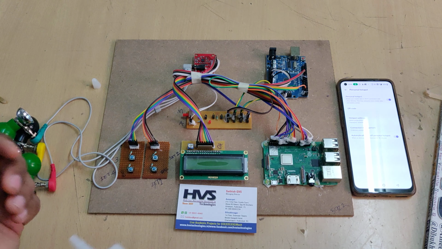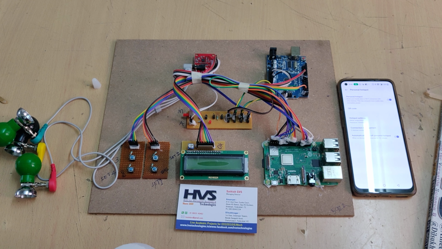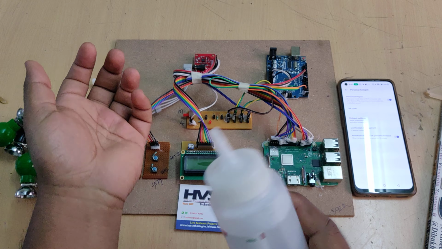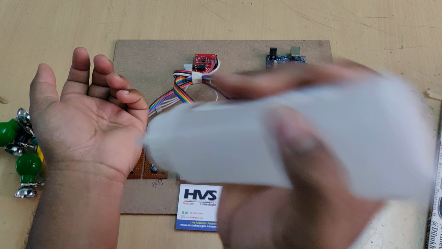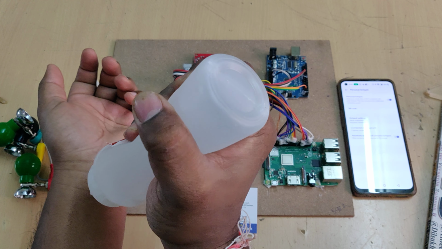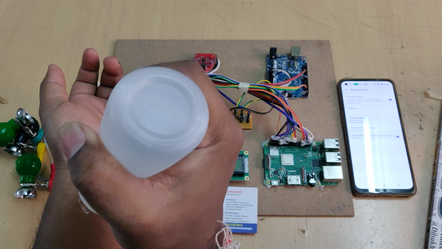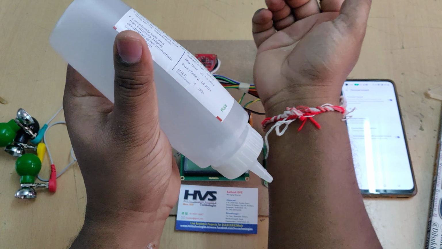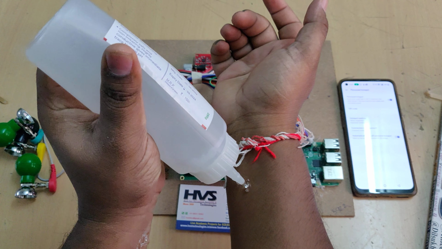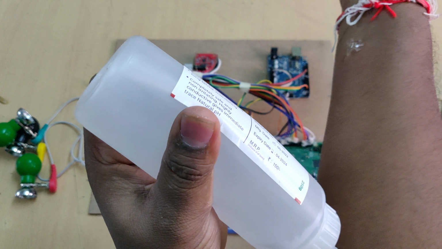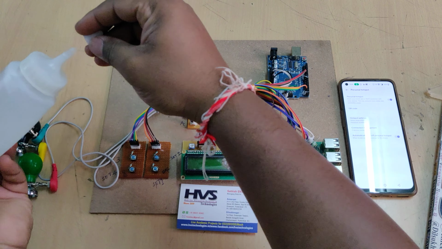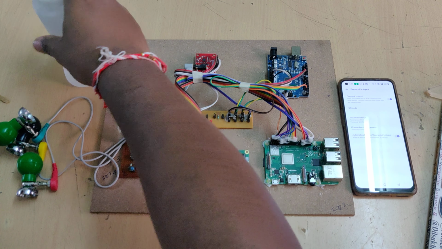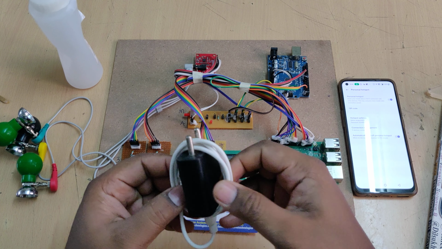Now this is the ECG gel. Don't place any copper or steel objects on your hand. So on the left side, 1 electrode, and on the right hand 2 electrodes. One is at the wrist end and another is at the elbow section. We will apply this gel also, and then turn on the power supply.